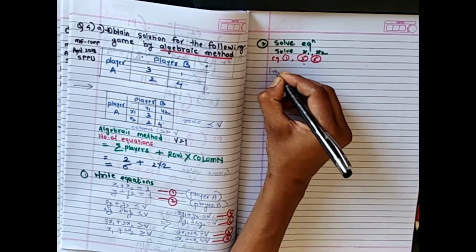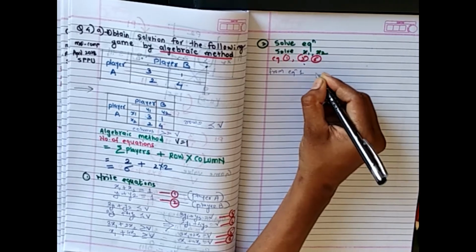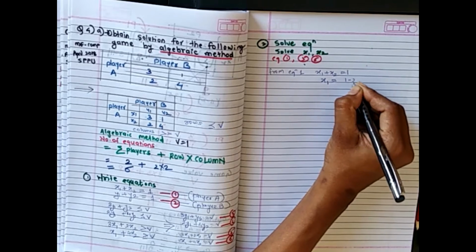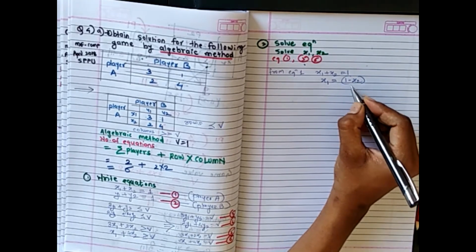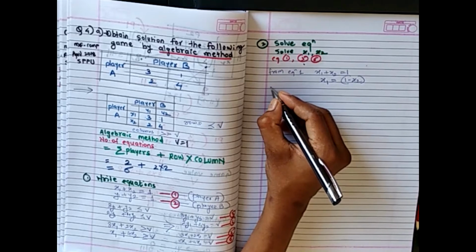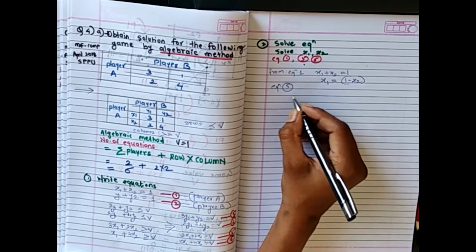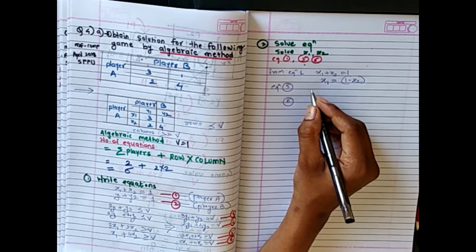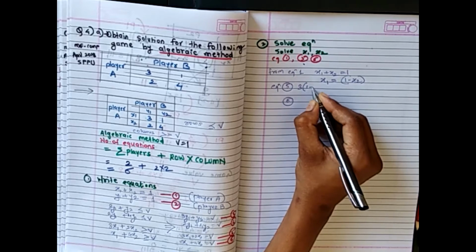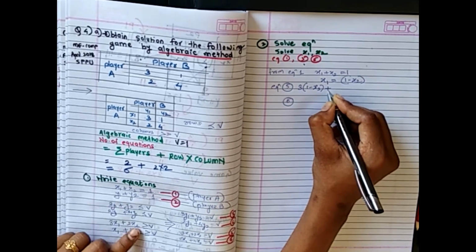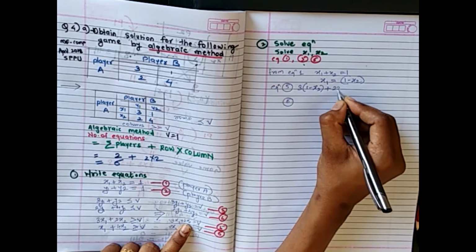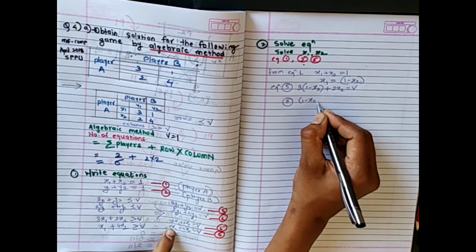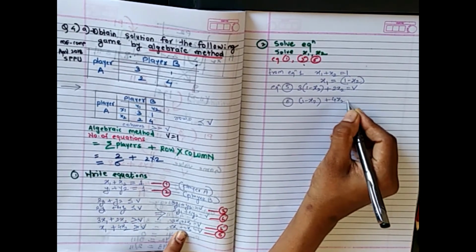From equation 1, we have x1 plus x2 is equal to 1. So we will assume x1 is equal to 1 minus x2. Now this value we will put in the other equations. In equation 5 and 6, we will write the x1 value. So equation 5 becomes 3 into 1 minus x2 plus 2x2 is equal to v. In the same way, x1 will be replaced with 1 minus x2 in equation 6: 1 minus x2 plus 4x2 is equal to v.